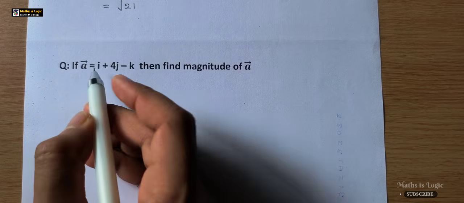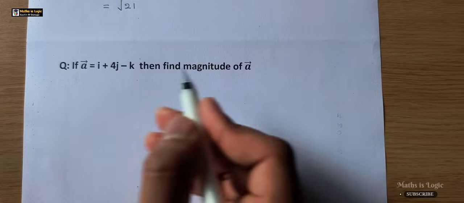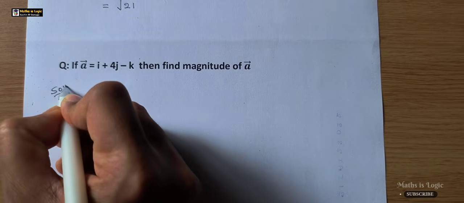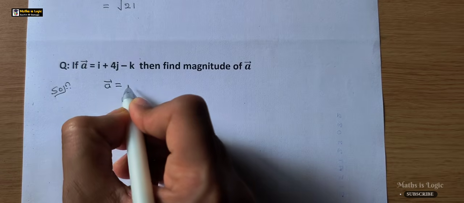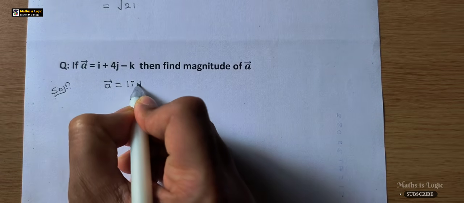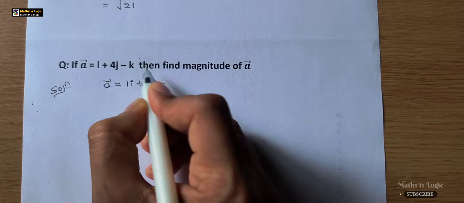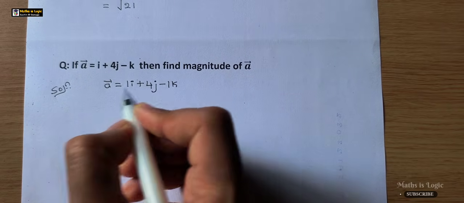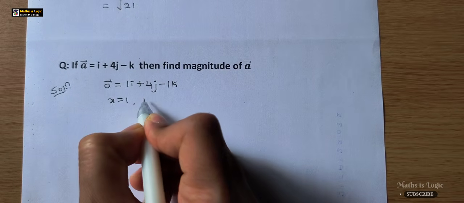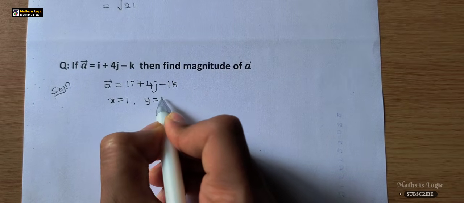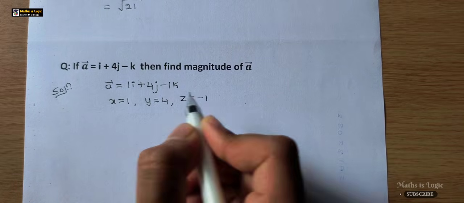Next, if a vector is equal to i plus 4j minus k, then find the magnitude of a vector. Solution: write a vector value, which is equal to i is given, so write it as 1i plus 4j. Next, minus k can be written as minus 1k. So write x value, i coefficient 1; y value, j coefficient 4; z value, k coefficient -1.